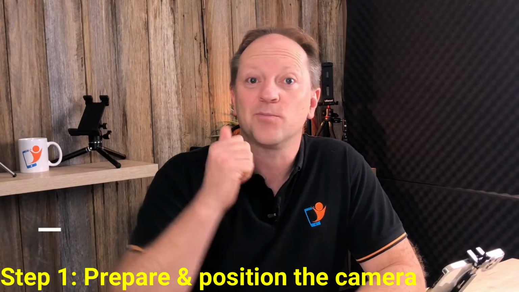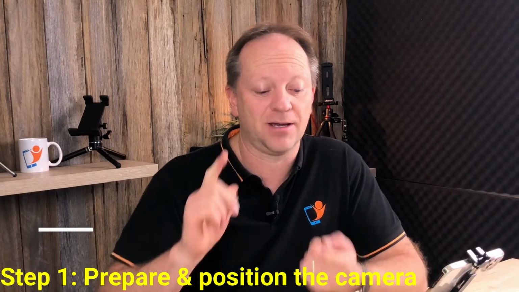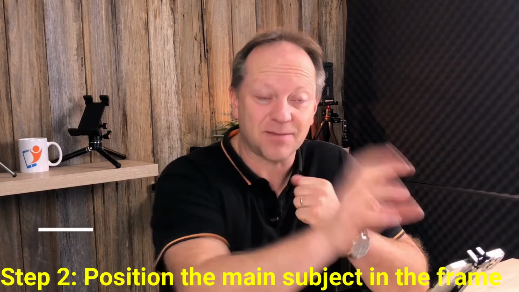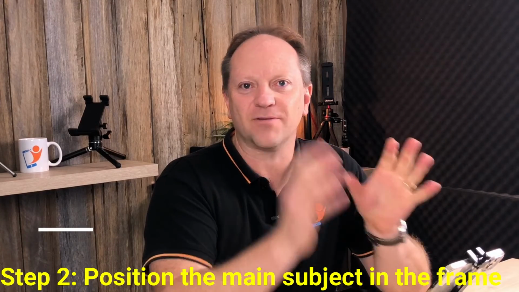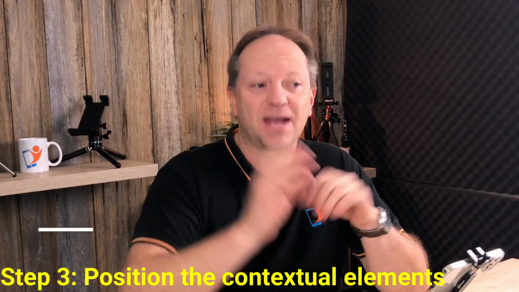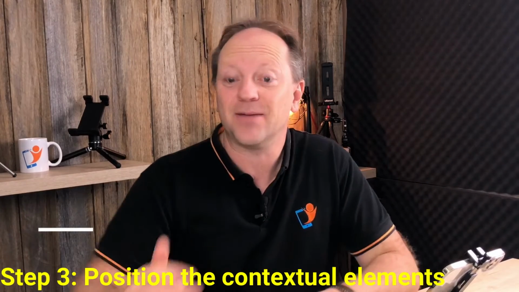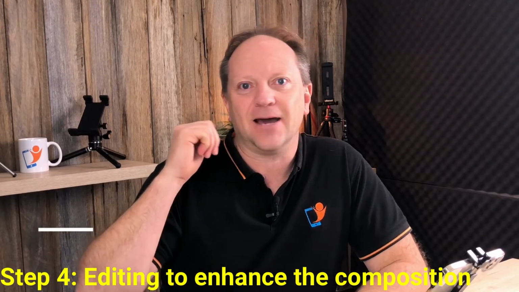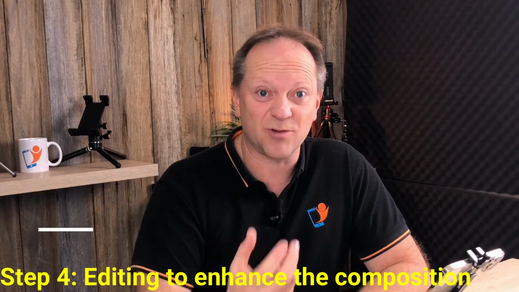Step number 1, preparing and positioning yourself in the camera. Step number 2, positioning the main subject in the frame. Now, not every photo has a subject, but I'll talk about that later. Step 3, positioning different elements in the frame, how they all interact with each other. And then step number 4 is mobile editing. Now, editing is not something you normally associate with composition, but it is imperative that you enhance that viewer experience through the editing to try and control that visual flow and the hierarchy of focal points and elements in the frame. So we're going to go right into that.